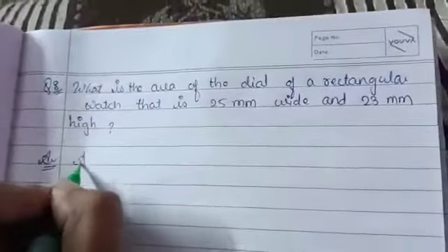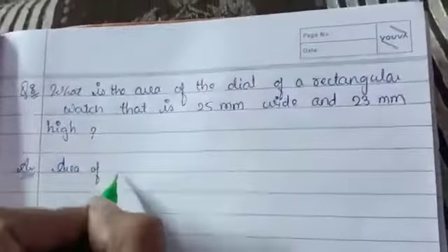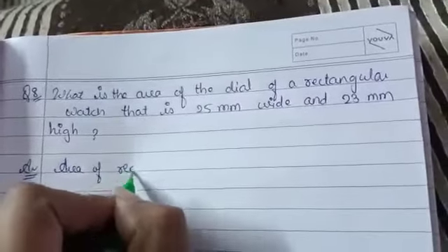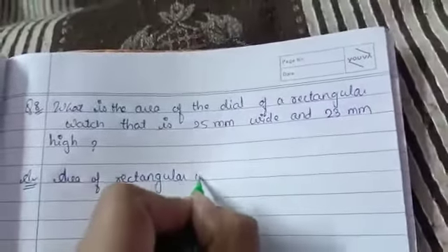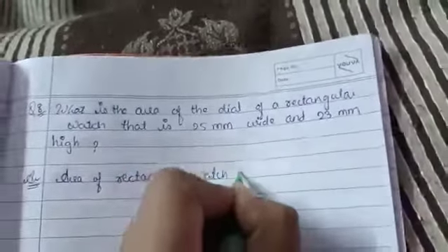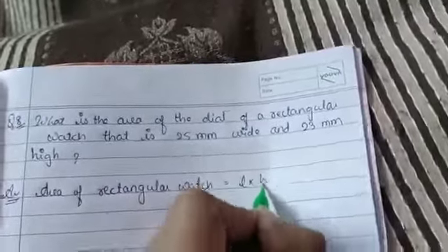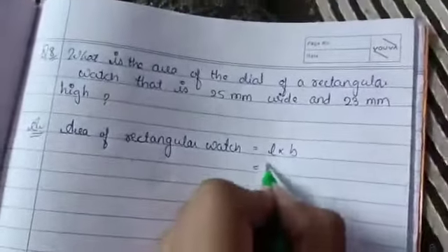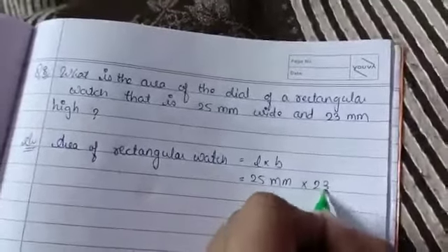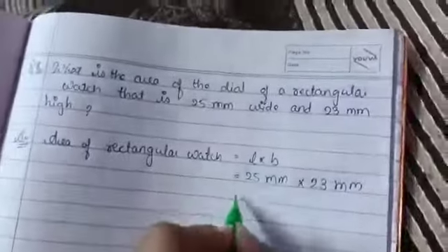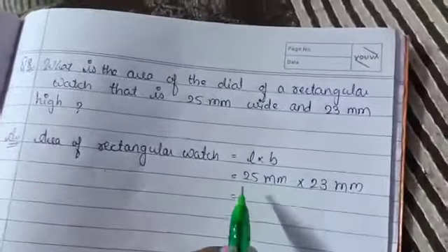So we will write the formula. Area of rectangular watch equals length into breadth. Okay. Now length is how much? So it is 25 mm multiplied by 23 mm. Now here we have to do multiplication of this.